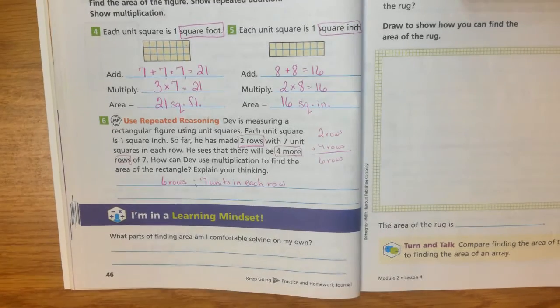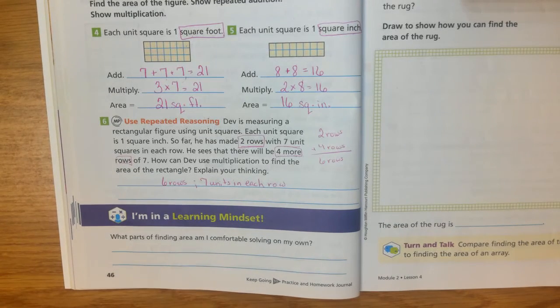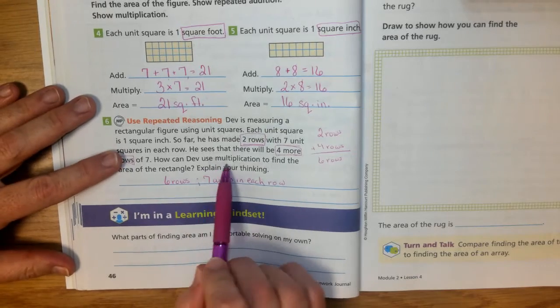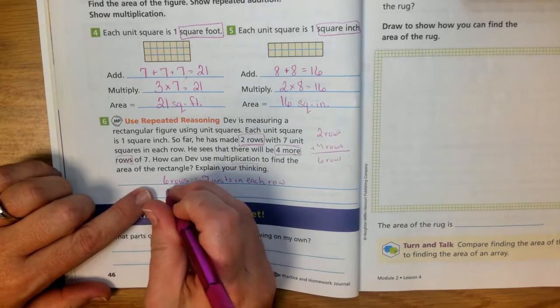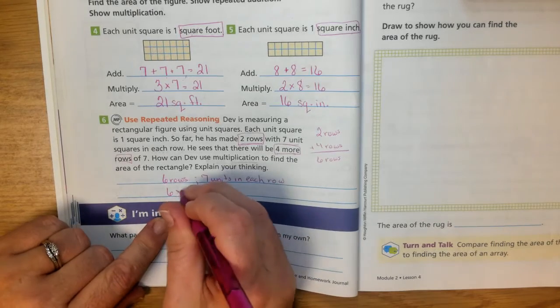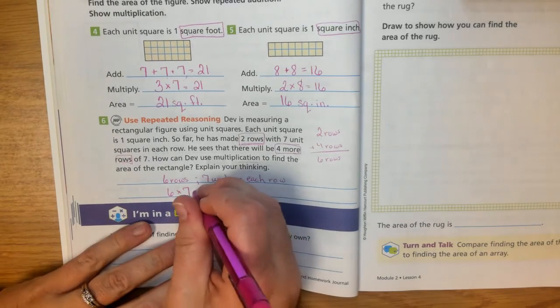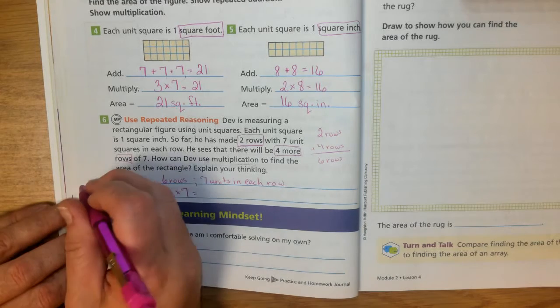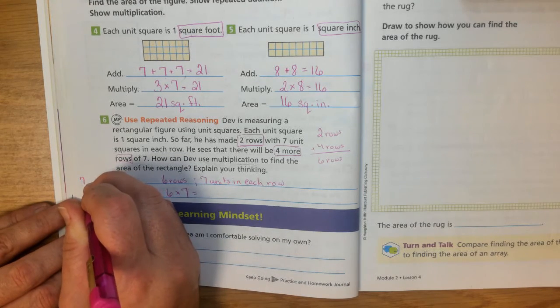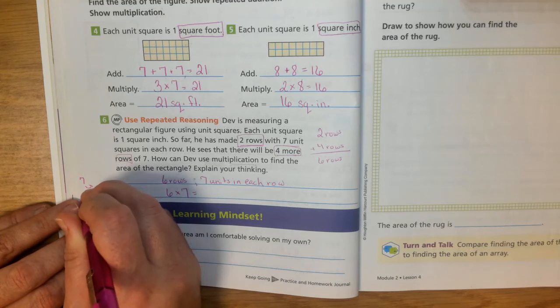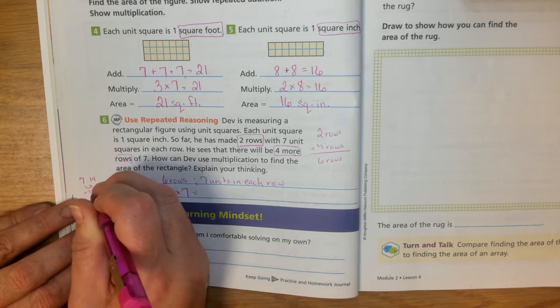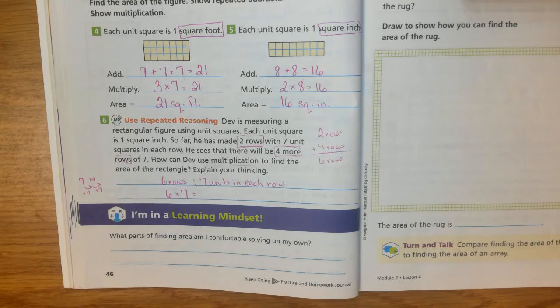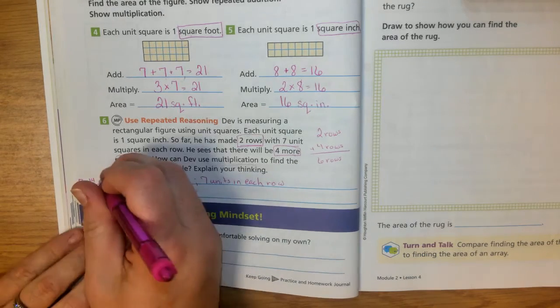So how could he solve this problem? Well, they want us to solve it using multiplication. Well, if I have 6 rows with 7 units in each row, I could do 6 times 7. 6 times 7. Well, I'm going to be counting 7 6 times. So if I've got 7, 7 plus 7 equals 14. 14 plus 7 equals 21.